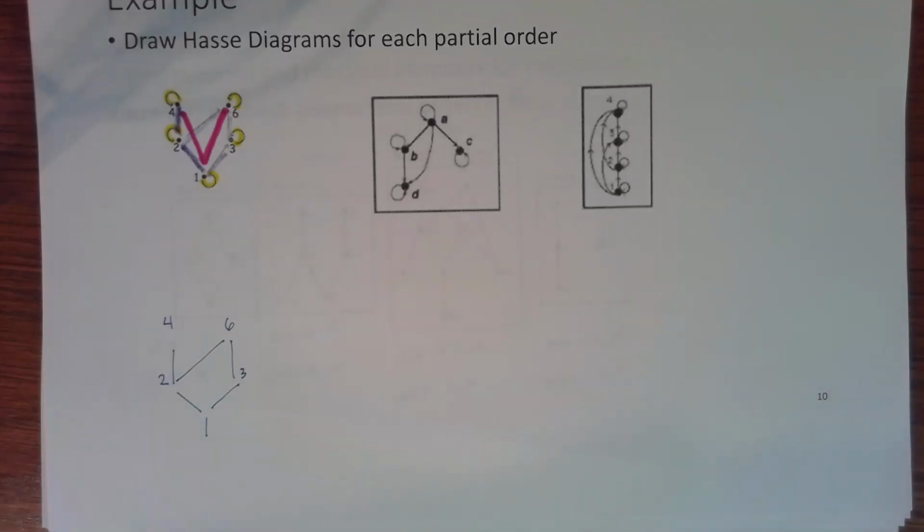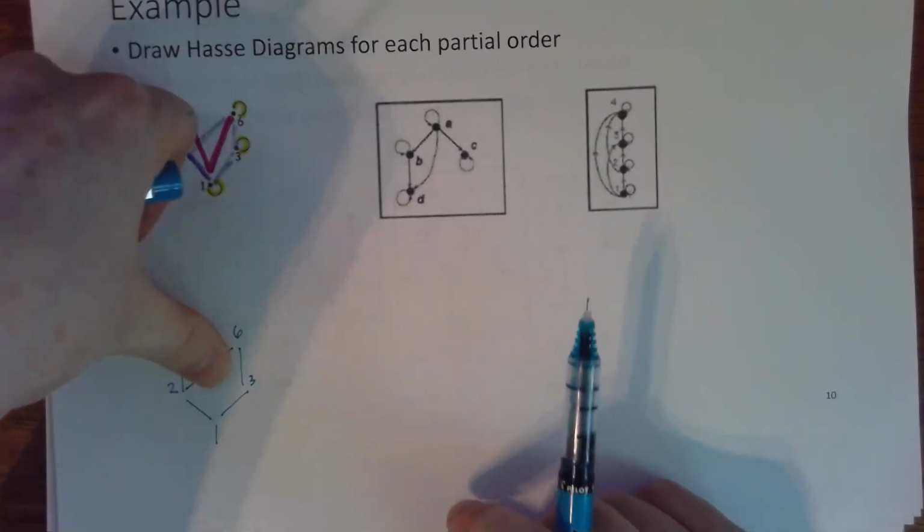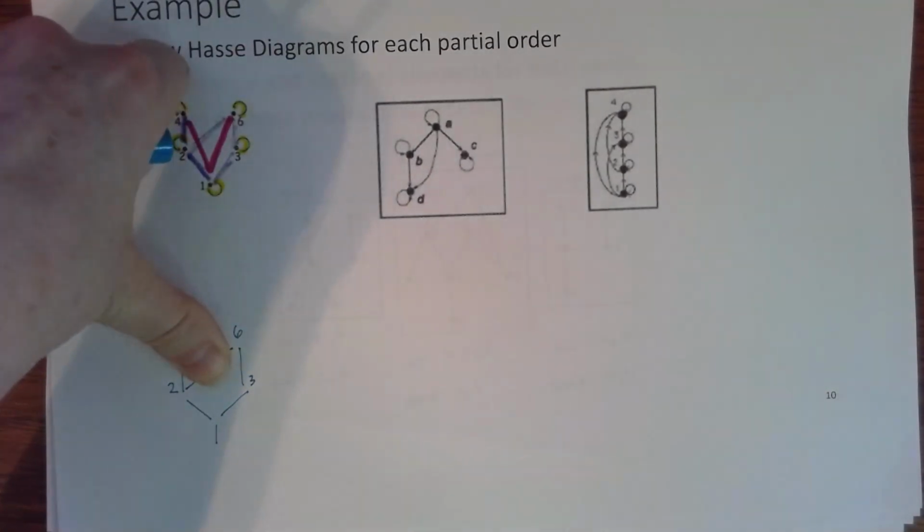And so there are no others. I couldn't eliminate the 2 to 6, because if I eliminated that, there would be no upward path from 2 to 6. I wouldn't know it was related.